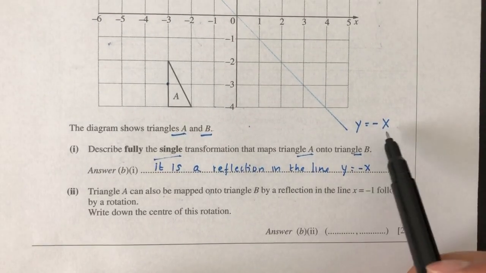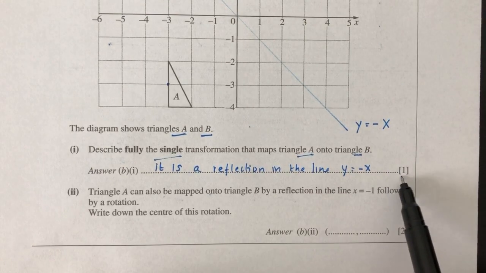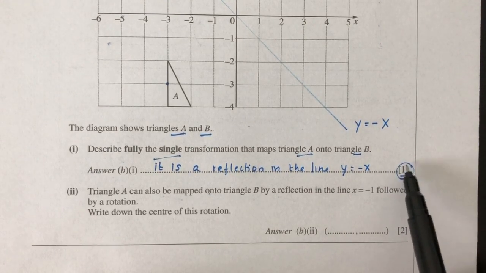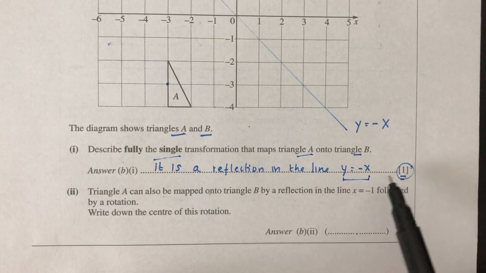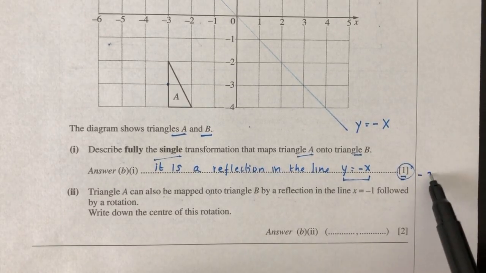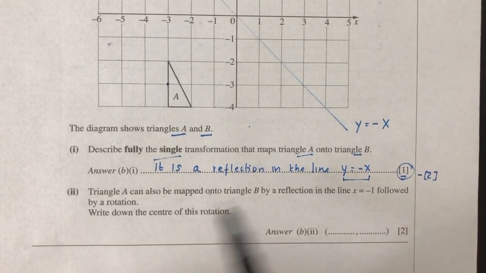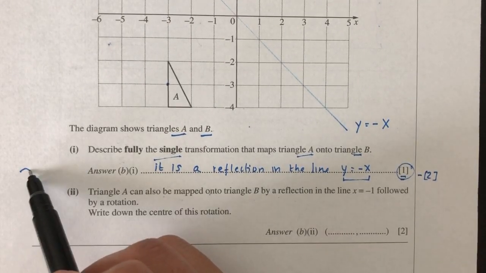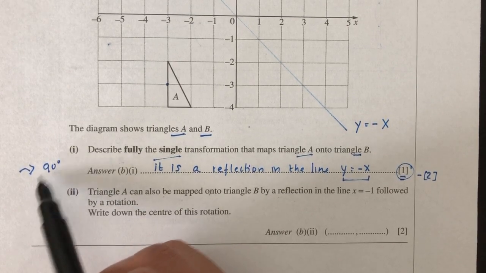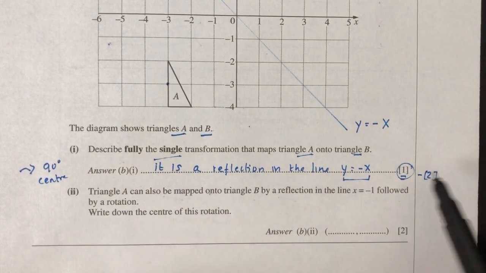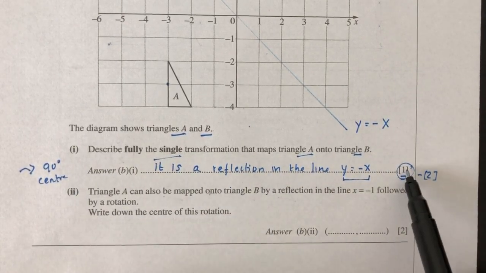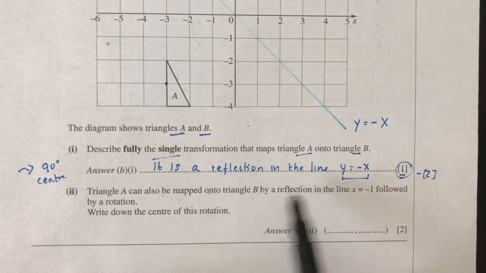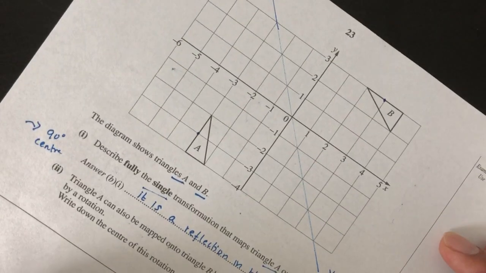Usually, if you're not too sure, you can also look at the marks given to you. If it is 1 mark, most likely it's a reflection because there's only one thing to say. But if it was supposed to be a rotation, most likely they will give you 2 or more marks, because for a rotation you have to mention the direction, the degrees, and the center. So in this case, as you can see, you only have 1 mark, which is a good indication that it should be pretty simple. So it is a reflection.